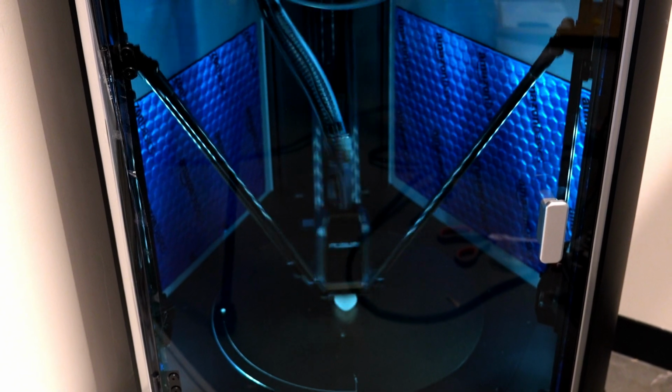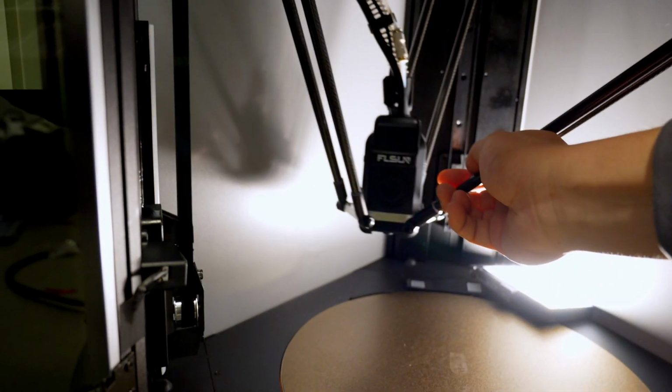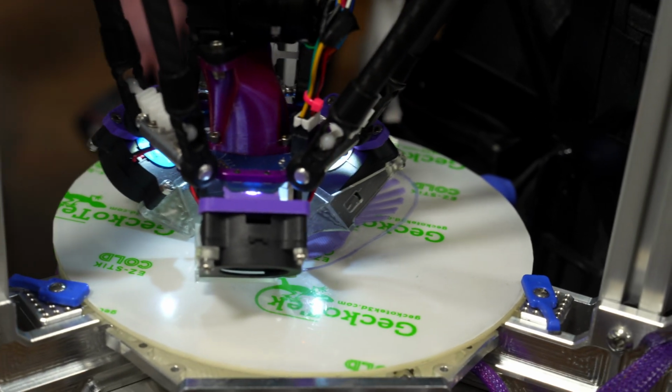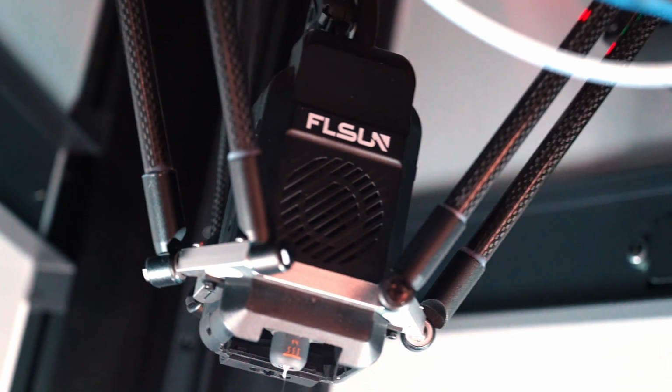I want to give you a little explanation of how a delta kinematic system works. I know it sounds kind of confusing when you're looking at the thing and it's just got these blocks sliding up and down and it's got all these ball joints and the print head is somehow magically moving around. But there's a really simple way to think about it.